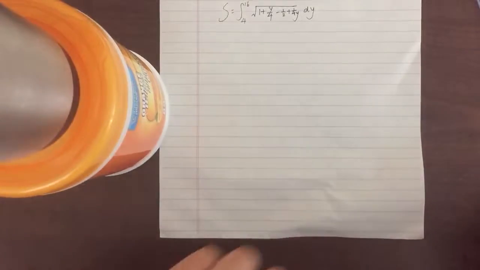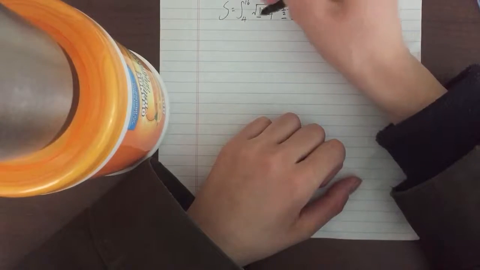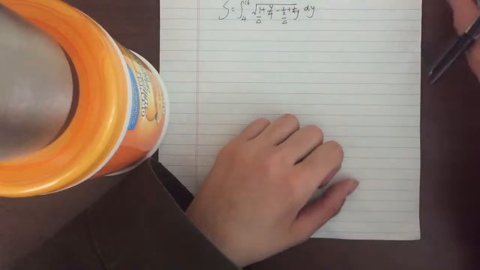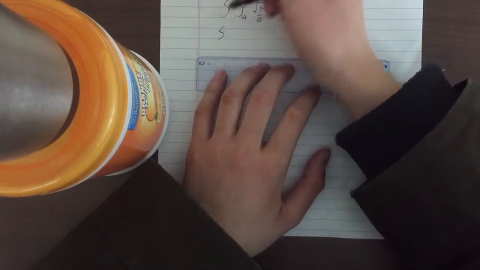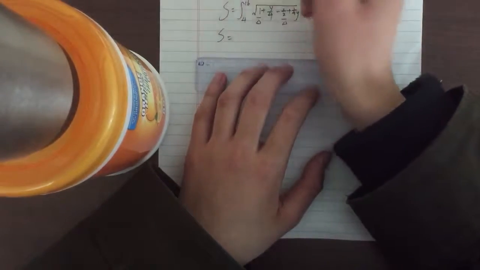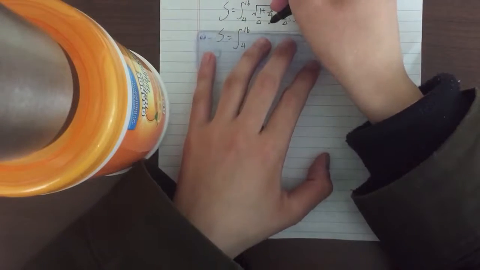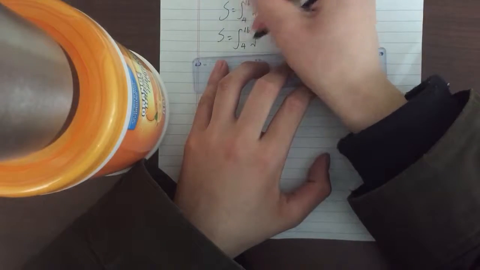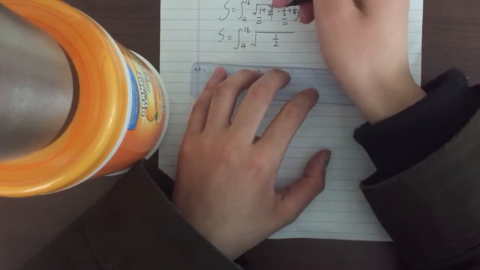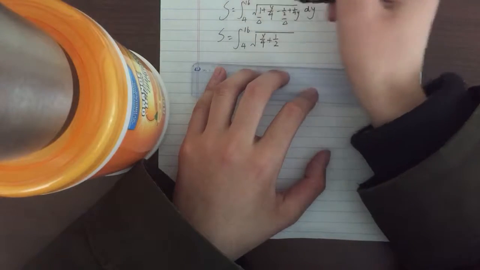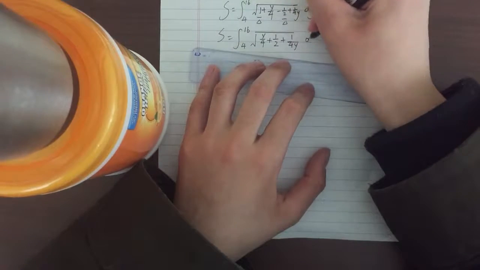Okay, so now we need to combine the constant terms here together. So we get s equals the integral from 4 to 16 of the square root of 1 minus 1 over 2, which is 1 over 2, plus y over 4 plus 1 over 4y dy.